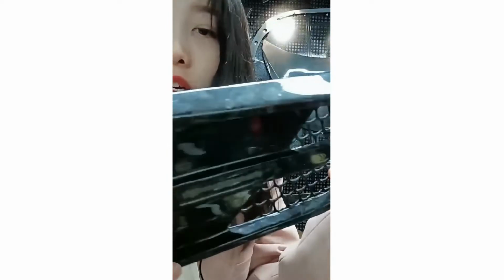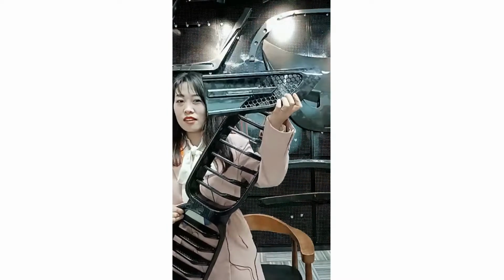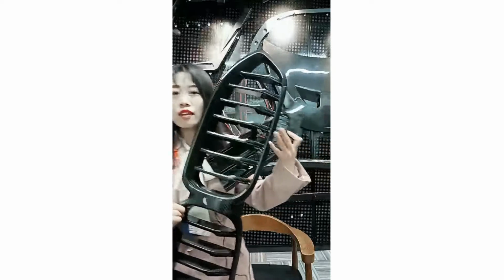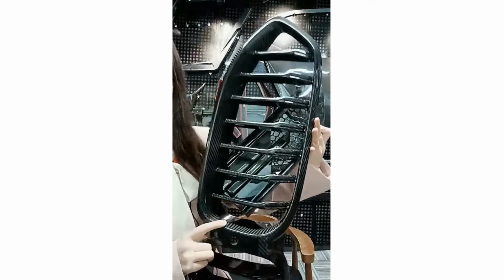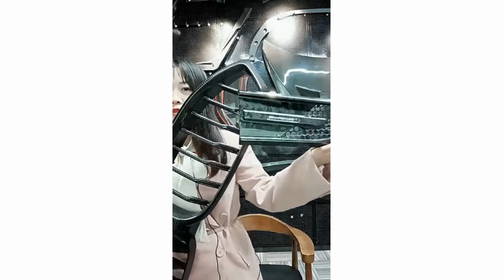You can see the weave is quite different from the 12K weave. You can compare those two parts: these wings, maybe this one the fender wings, and this is the grill, a 3K twill weave. Quite a different look between them.